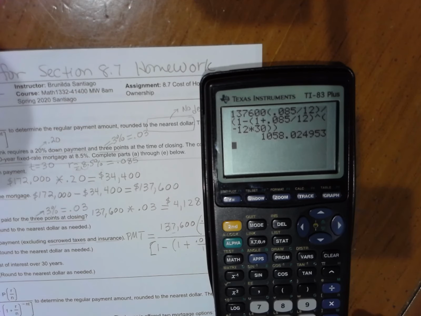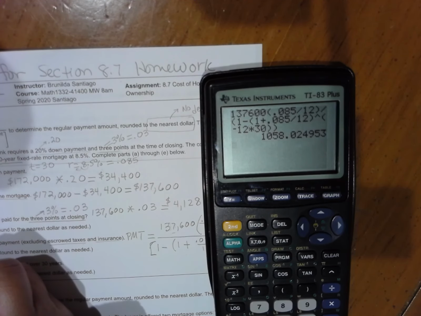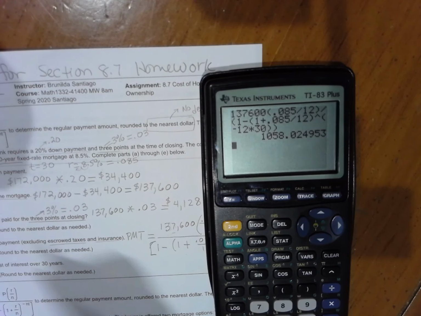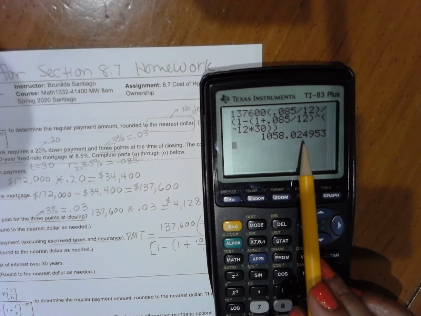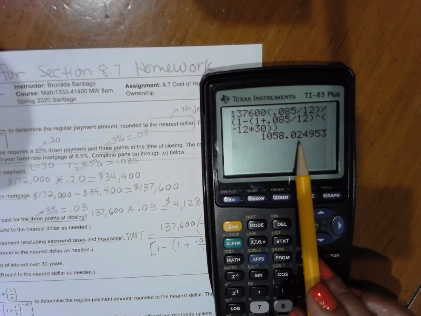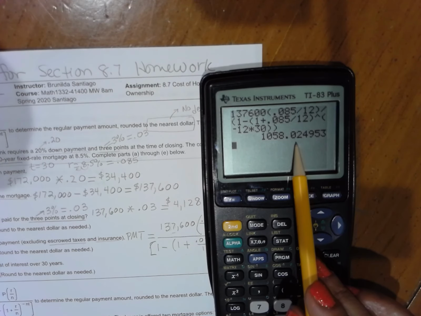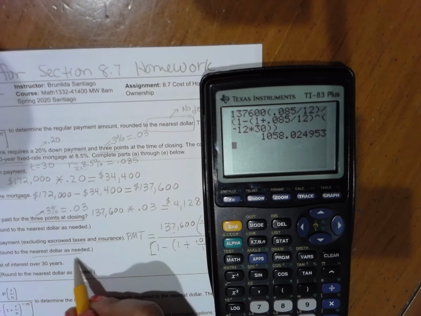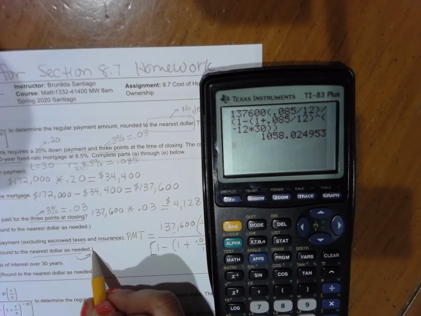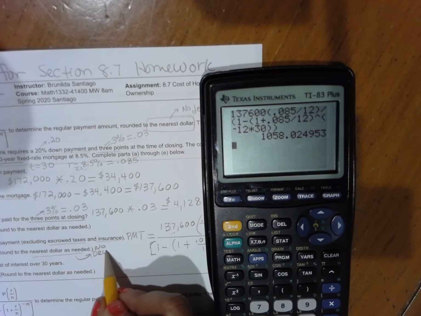Then you press the equal sign, and that is equal to 1,058. It is really 1,058 with 2 cents. But remember that they want you to answer to the nearest dollar, which means that we don't have any decimals.